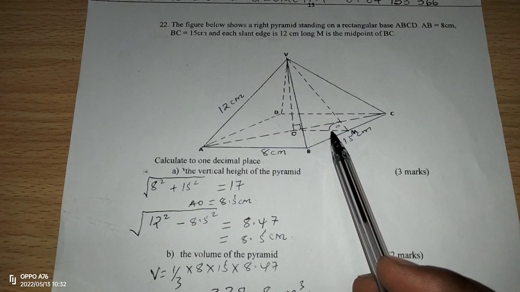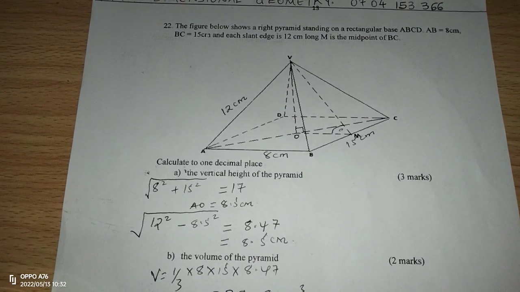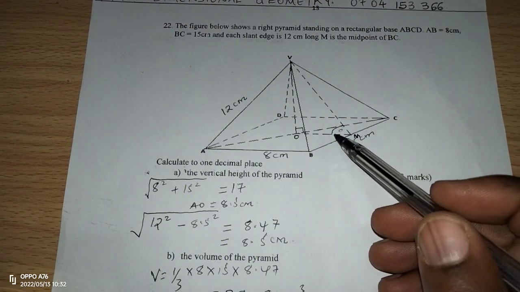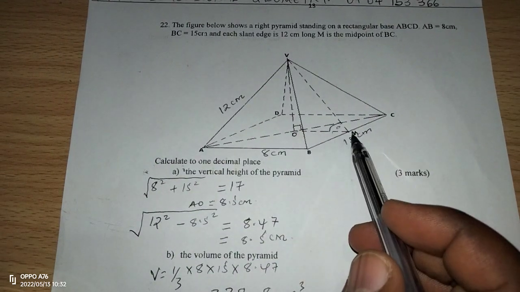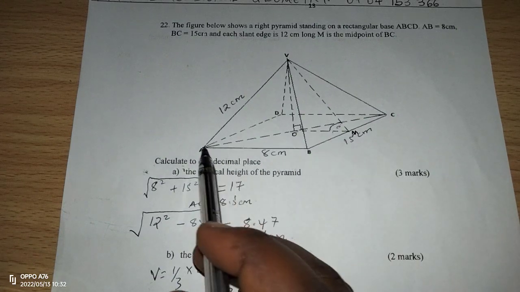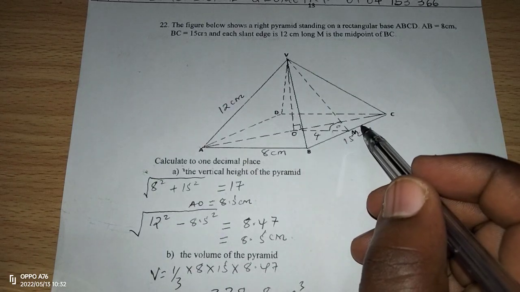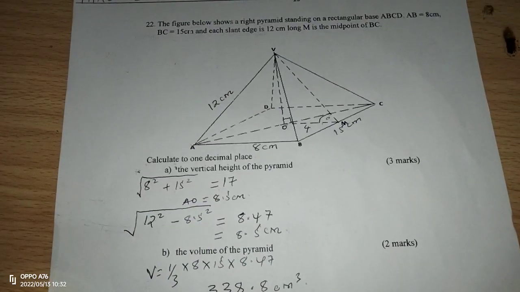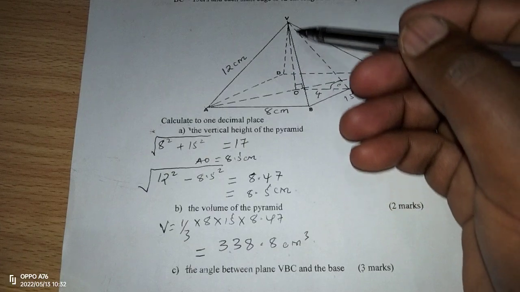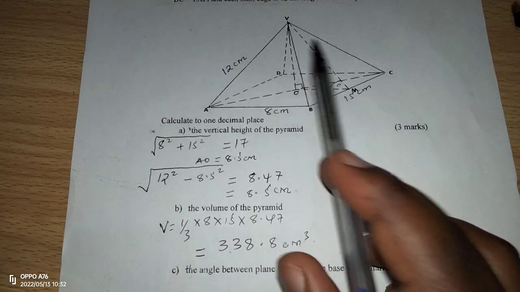So an angle between two planes is usually an angle made by two lines, each perpendicular to the common line at the intersection of the two planes. Now we can calculate the size of this angle. Remember, we have the length of OM. Since the whole of AB is 8, OM is 4 centimeters, and we have the height of 8.5. Because we have this height and the base here, we want this angle. We don't have the hypotenuse.